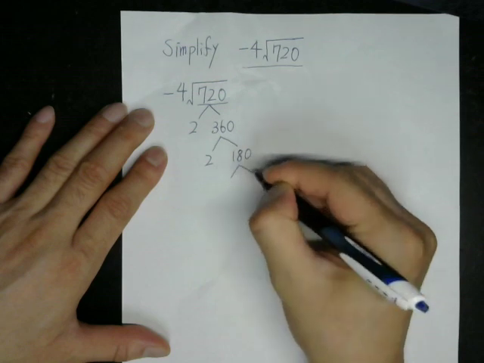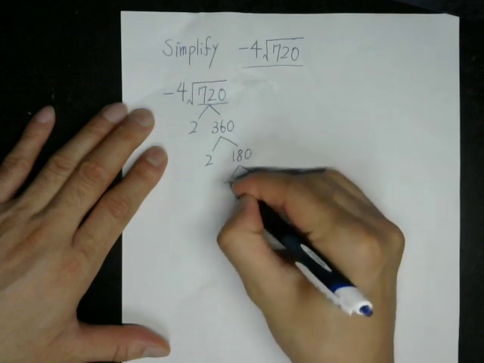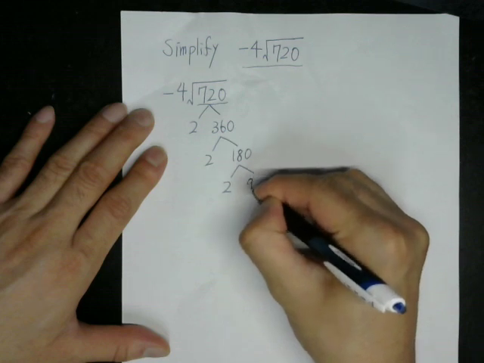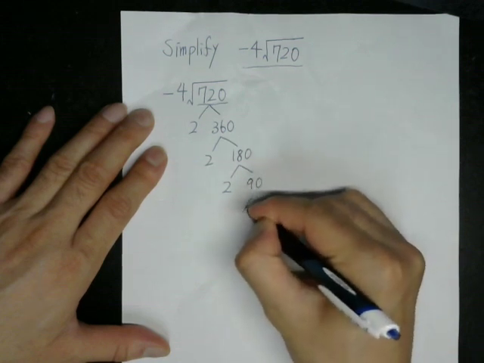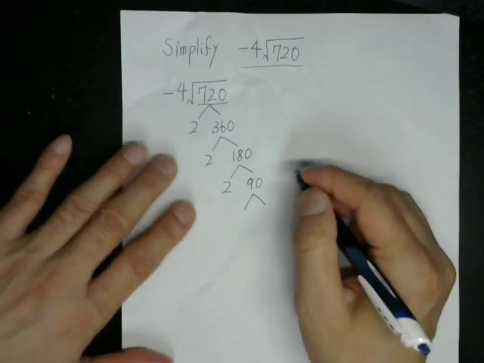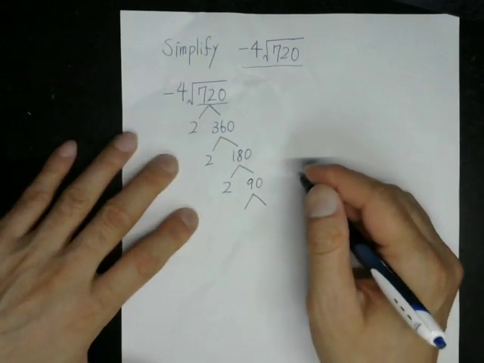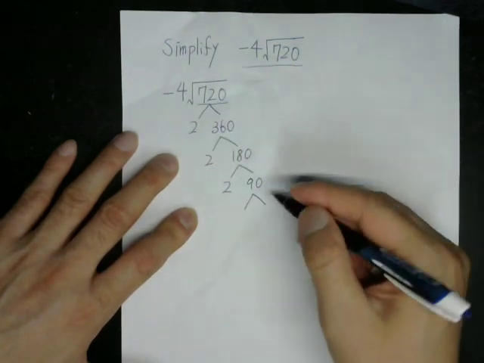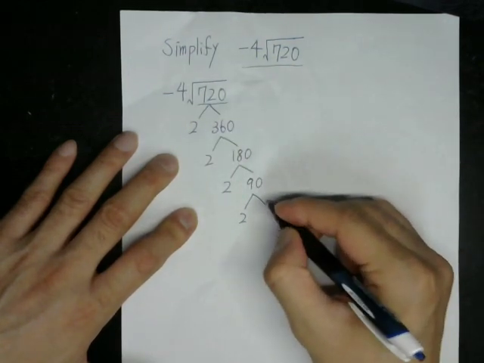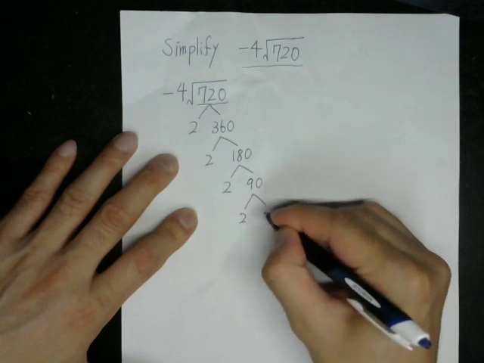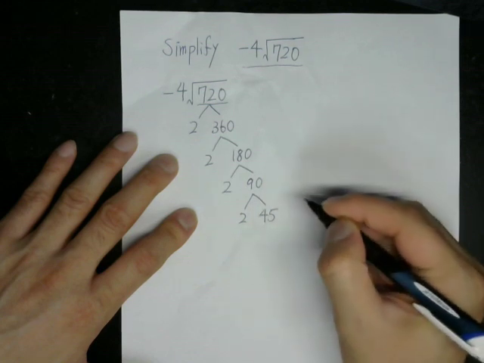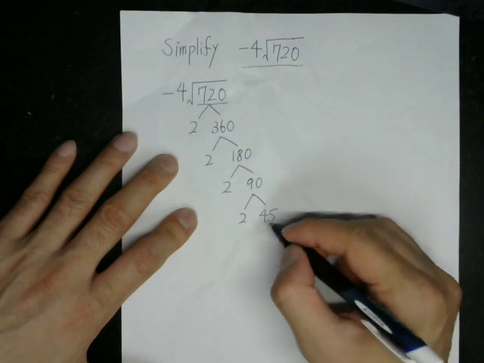You repeat this process many times until you can't go any further down. So you start going this way, diagonally. 90 is still an even number, so we can divide it now by 2, and the 45 comes out.